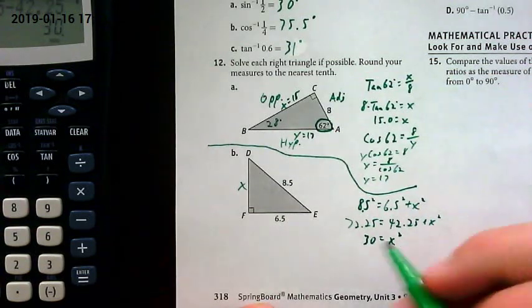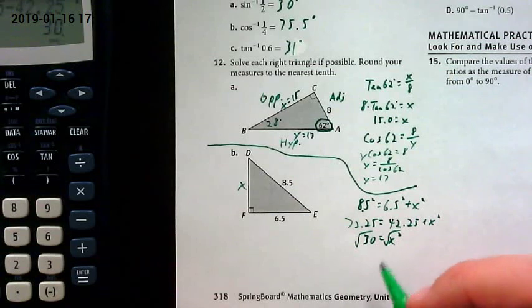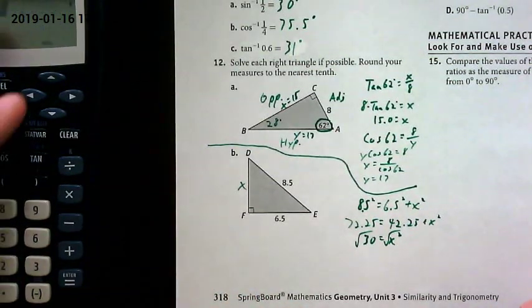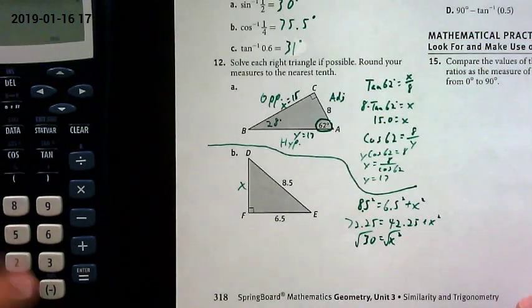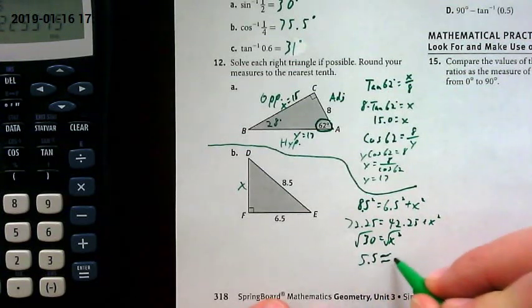That's still squared. We've got to take a square root. So that's going to be 5.477, but we're rounding to the nearest tenth. So 5.6. I mean 5.5. Oops, I hit the wrong button there. It's 4 go to 5. I mean 6. I think it's 5.5. So this would be 5.5, sorry, when rounded.